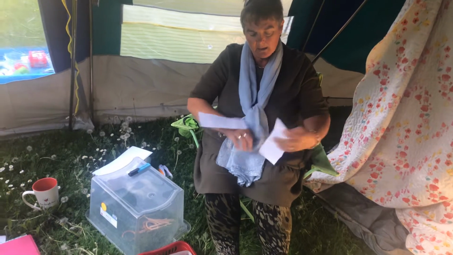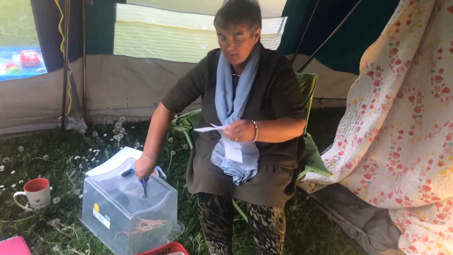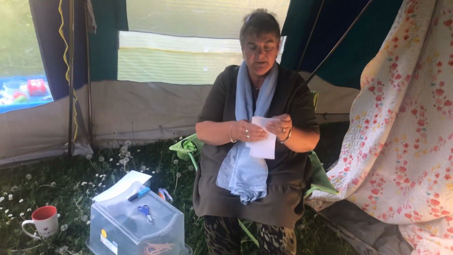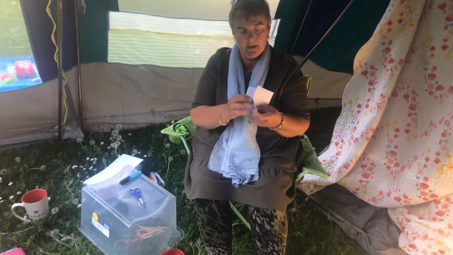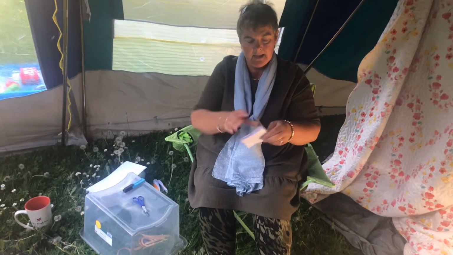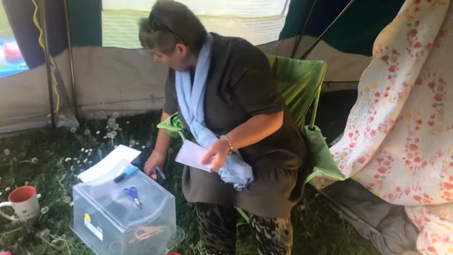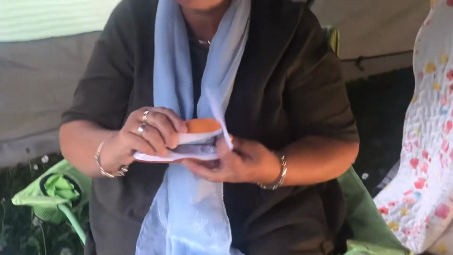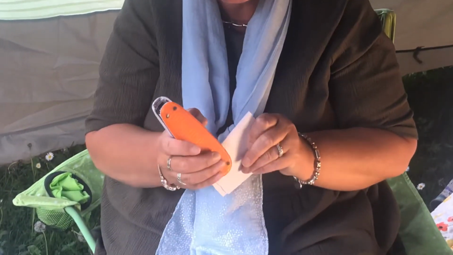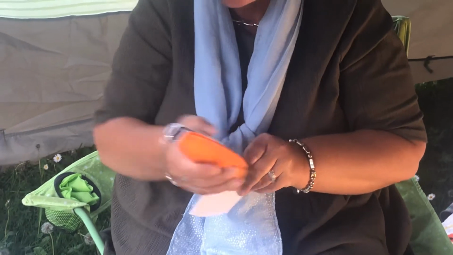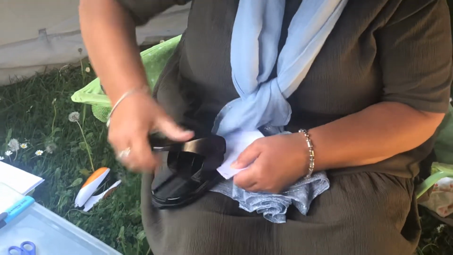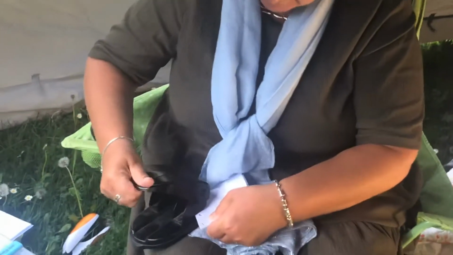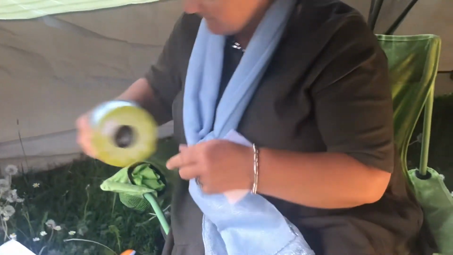So we get our paper, all right, and we put it together, all right, and we might staple it if we've got staples. If not, if you don't have staples, you can stick it together, or if you've got a punch, you might put a little hole in it, okay, like this, and then you get a bit of ribbon.